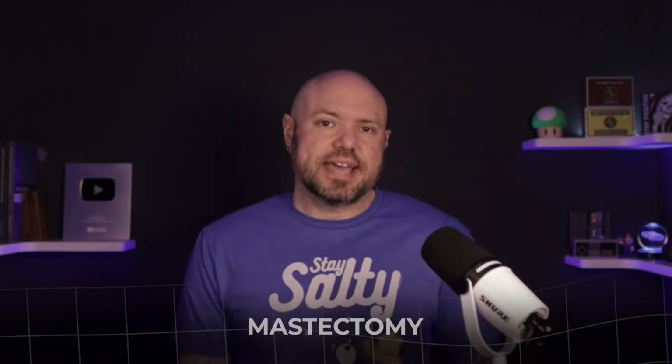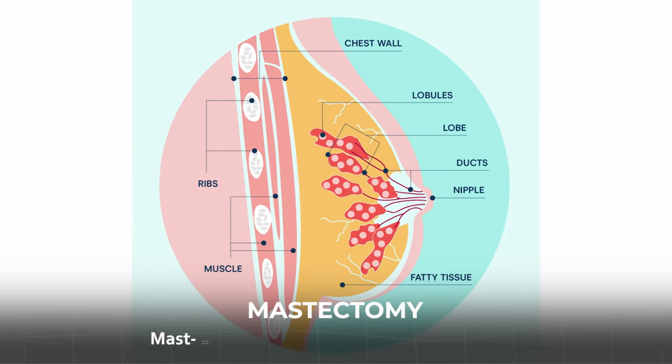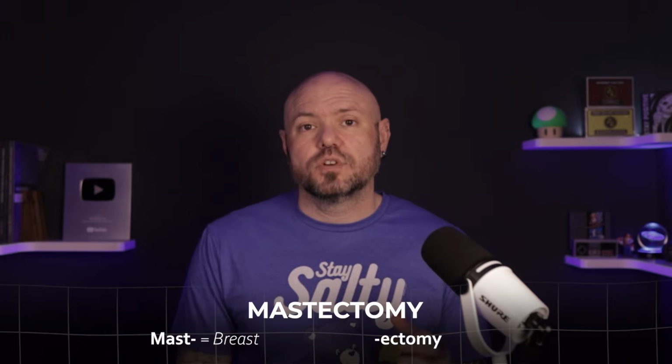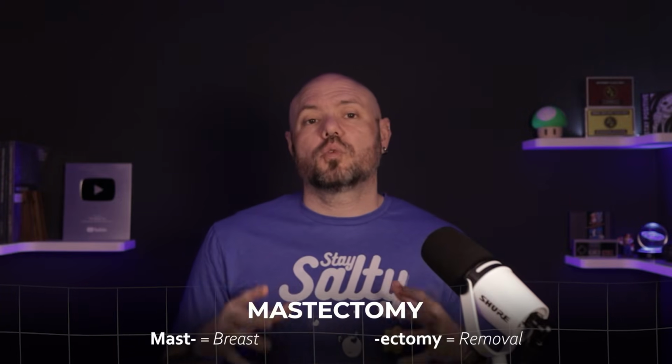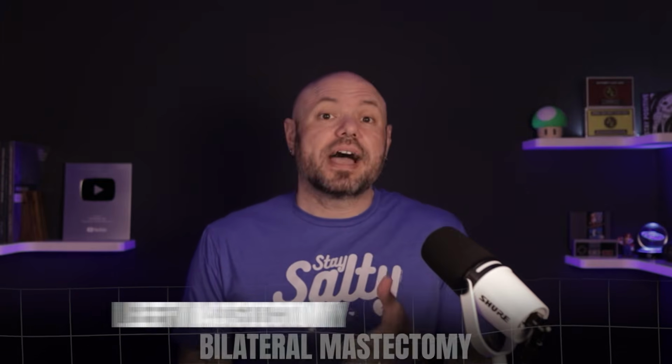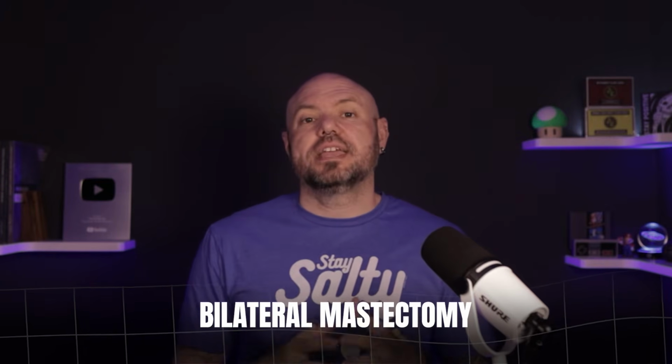Now let's talk about a mastectomy. We have mast, which equals breast, and we have ectomy, which equals removal. Surgical removal of breast tissue, often due to cancer. With this scenario, mast is the prefix and the root word all in one because we only have one location for breasts. The only difference here is the need to specify which side, whether it's left, right, or both. So we might say left mastectomy or bilateral mastectomy. Bilateral meaning both sides.